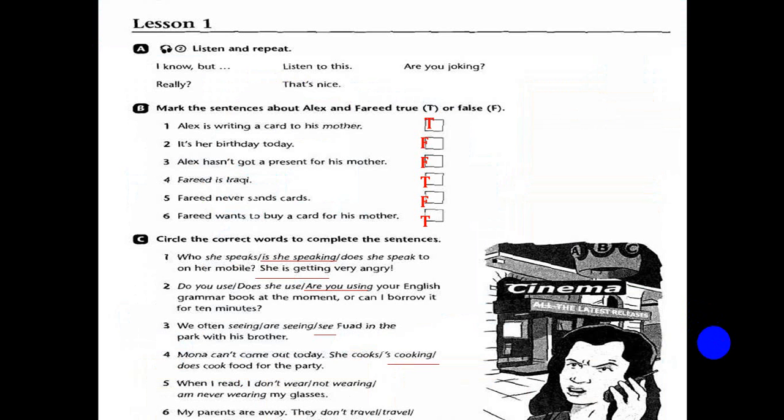In your activity book you will find these questions or exercises about lesson 1. Exercise A is listening: listen and repeat. In this exercise you should listen to track 2 and repeat these phrases. I know, but, listen to this, are you joking, really, that's nice.